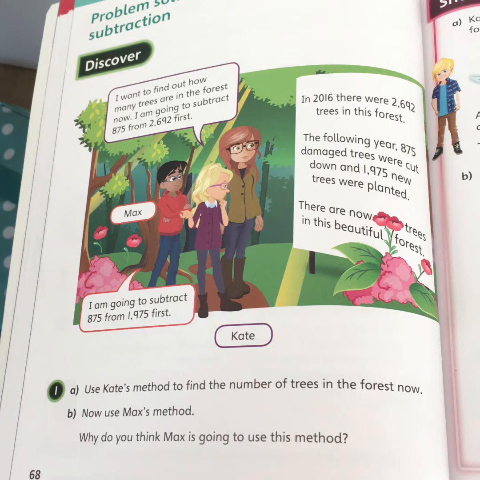Now if we look back at our original problem, whose method have we used? Have we used Kate's in the purple that says, I'm going to subtract 875 from 2,692 first, and then she's got another step to do? Or have we used Max's, which is in the red, that says, I'm going to subtract 875 from 1,975 first? Hopefully you can see that we've done Kate's. We've taken away the damaged trees first of all, and then in a second step, we then need to add those new trees. But is Max's method wrong? No, it's not, okay?